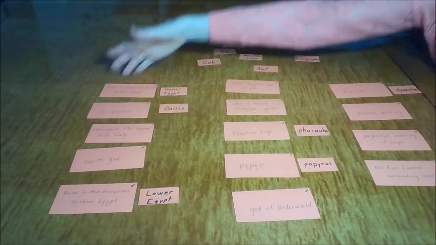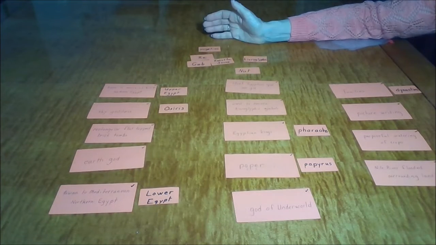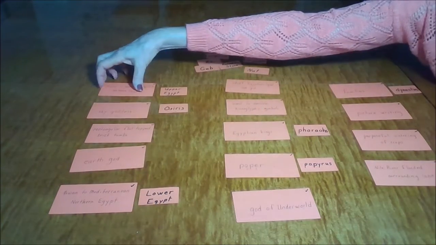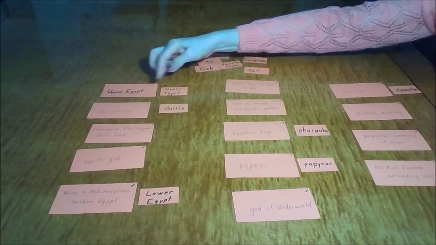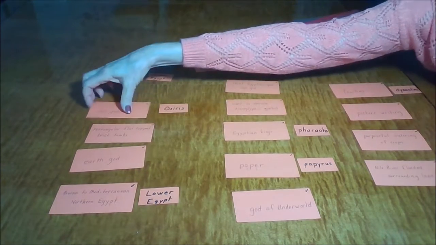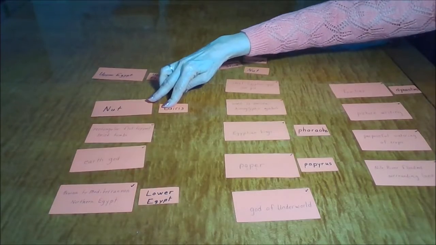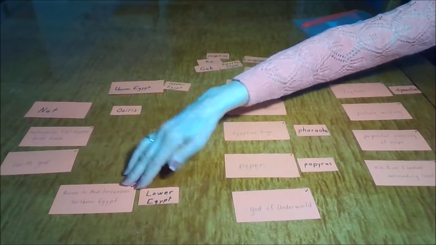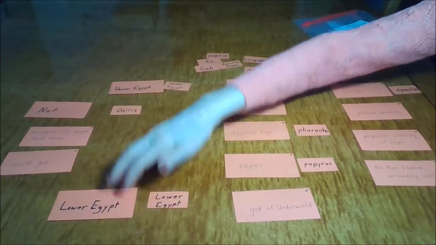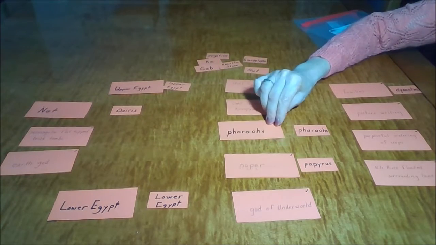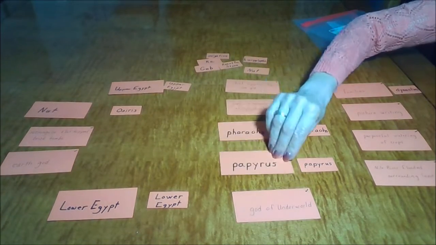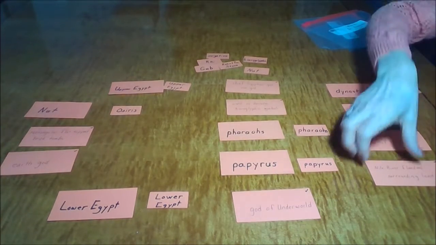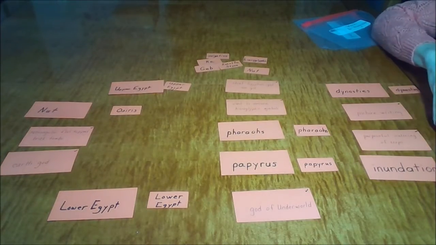Okay, when the child has exhausted what he or she knows easily, it's time to flip the cards and see how close they came. Okay, that one matches, it's learned. Oh, I made a mistake on this one. Okay, that one we'll just pull out. These two didn't. Let's go to this one. That one is good. Pharaoh's match. Papyrus matches with papyrus. These two are a match. And so is that one.